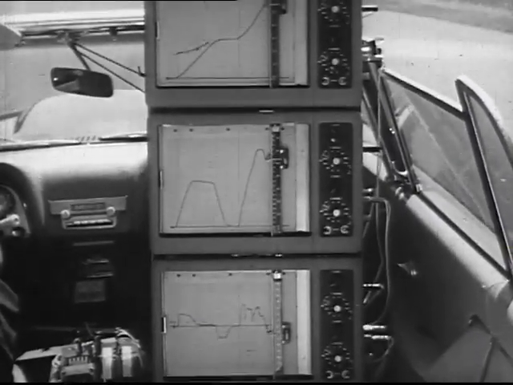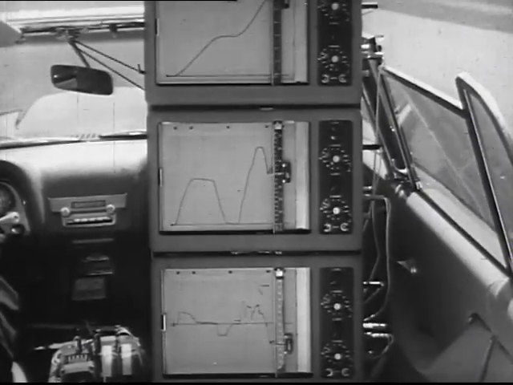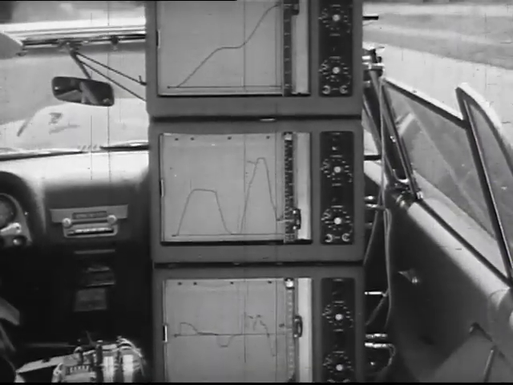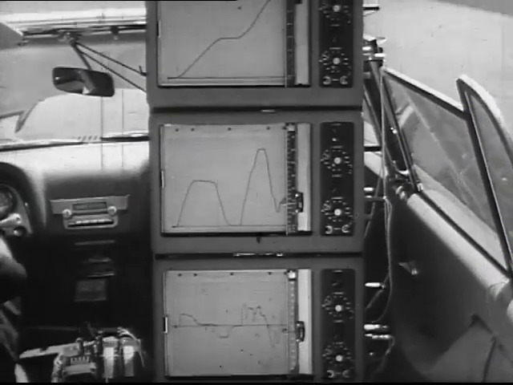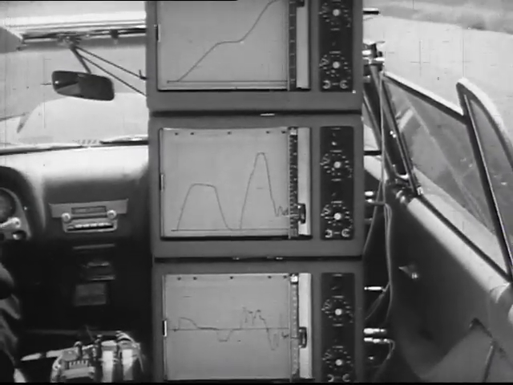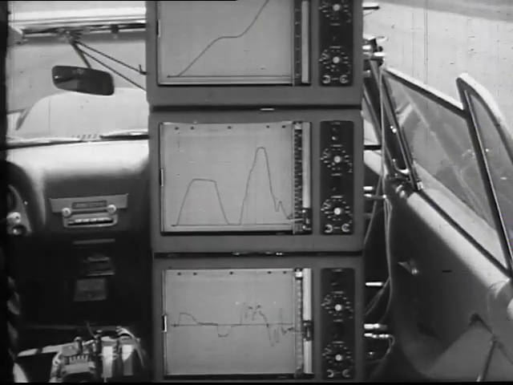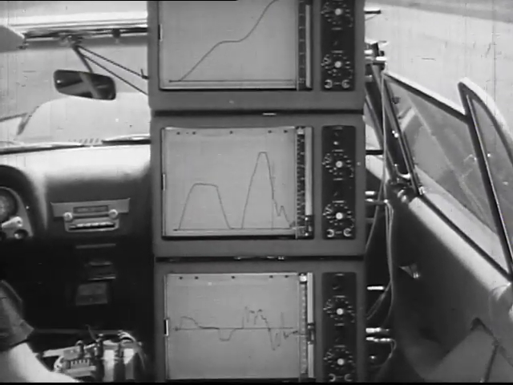Then start a series of decelerations, again erratically, on the brake, and then a few bursts like this, to give us a complicated trip. And finally, to rest.